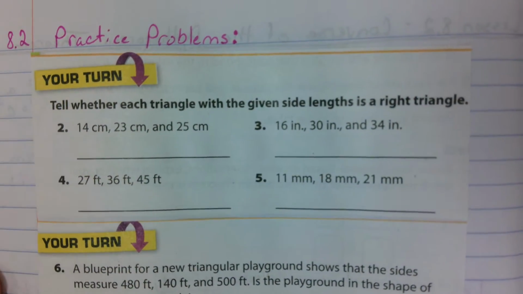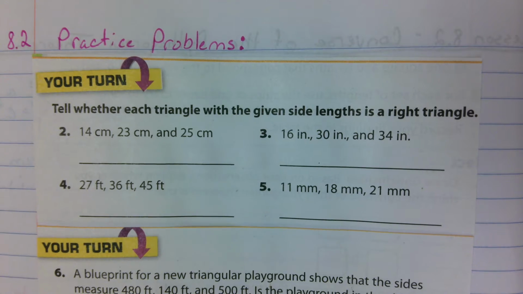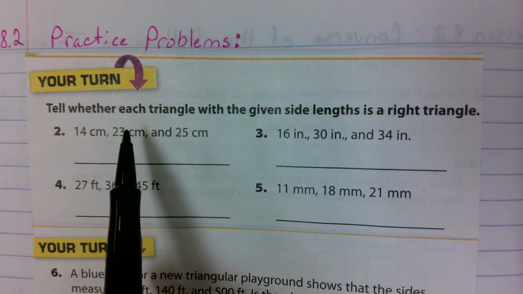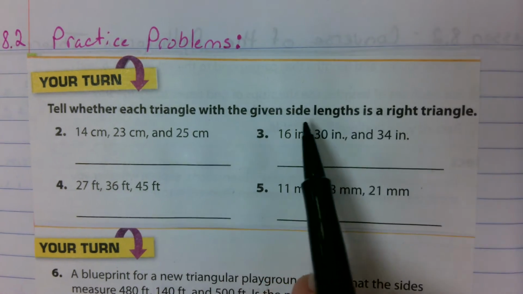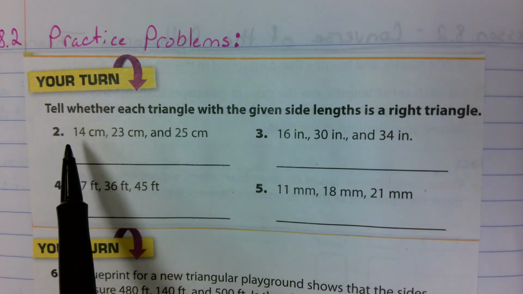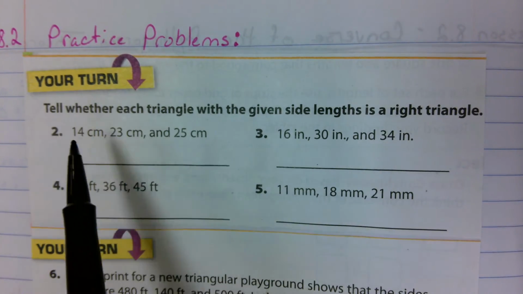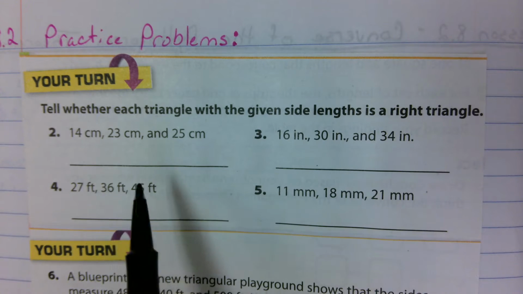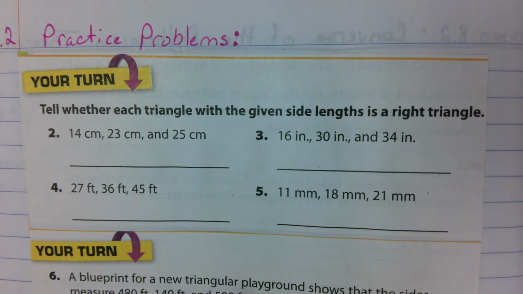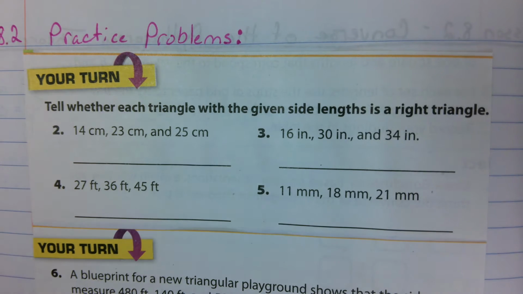The first ones I want you to work are 2, 3, 4, and 5. It says, tell whether each triangle with the given side lengths is a right triangle. So you're going to go 2, here's our 3, 4, and 5. Go ahead and answer each of those.